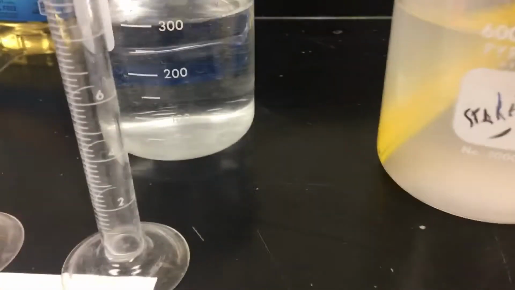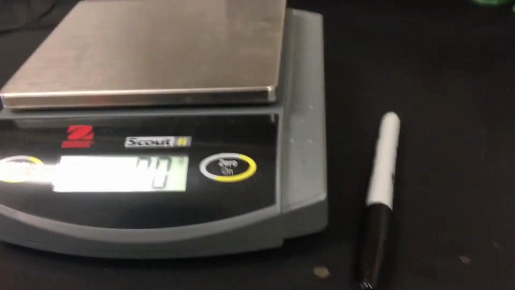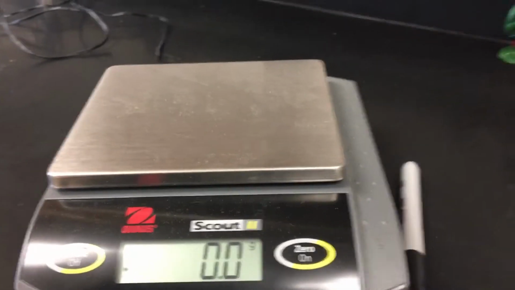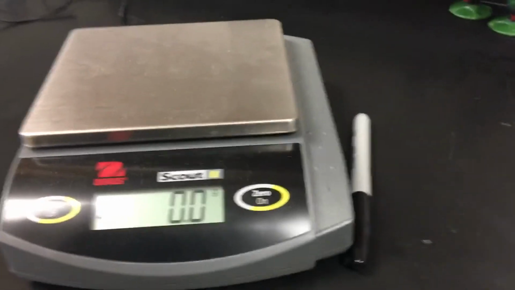However, there's a trick. If I want to get the mass and the volume of that water, I can't really go and just dump it onto this balance and expect anything to happen. Well, I guess I can expect something to happen. It's going to make a mess. So we've got to figure out a way around that by subtracting out what's in the glass.